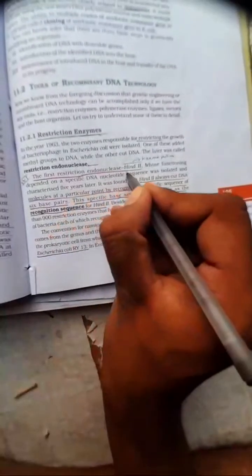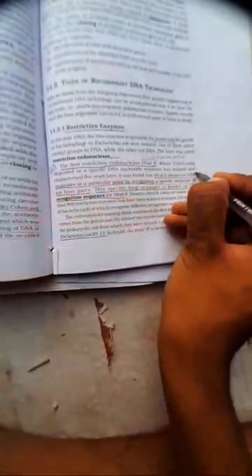The first restriction endonuclease, Hind II, was isolated and characterized five years later, its function depending on a specific DNA nucleotide sequence. It was found that Hind II always cuts the DNA molecule at a particular point by recognizing a specific sequence of six base pairs. This specific base sequence is known as the recognition sequence for Hind II.